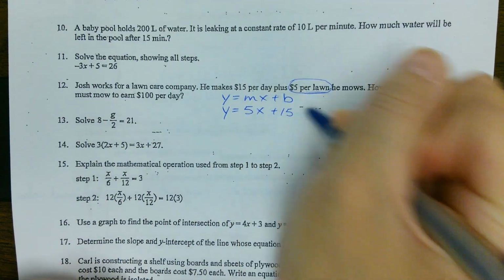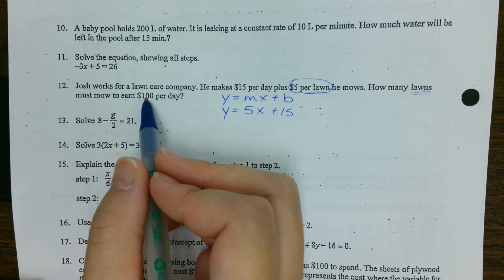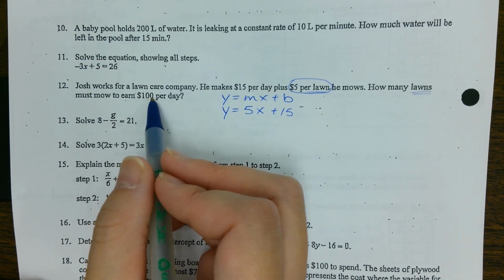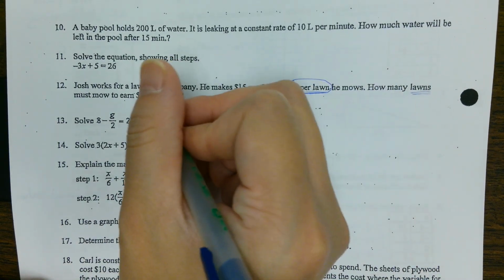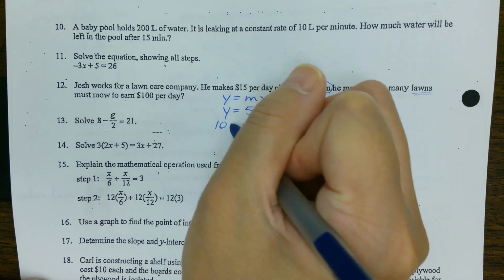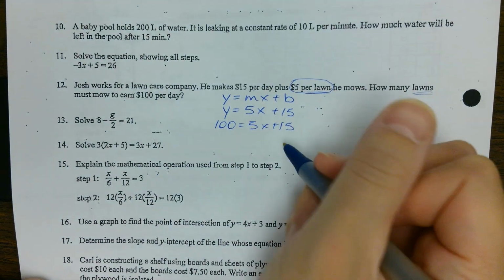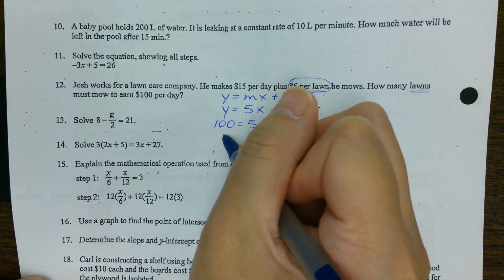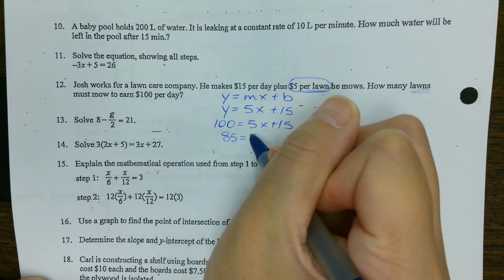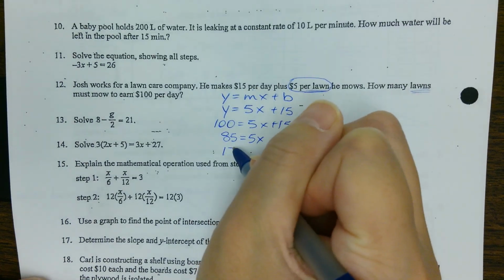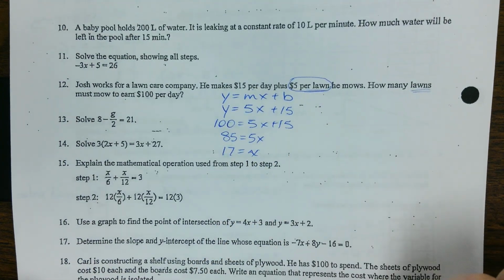Good. So if I want to find out how many lawns I need to mow to earn that 100, that 100 is going to go in for y. Move it over so that you get 85 equals 5x, divided, that means 17. 17 what?